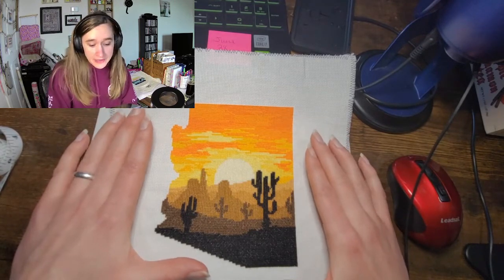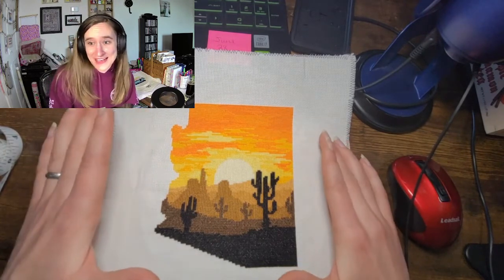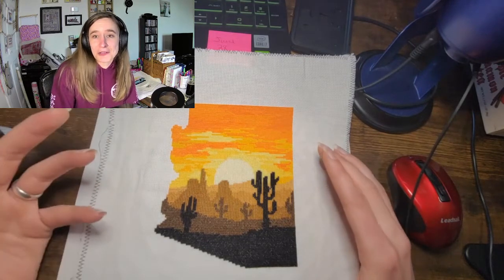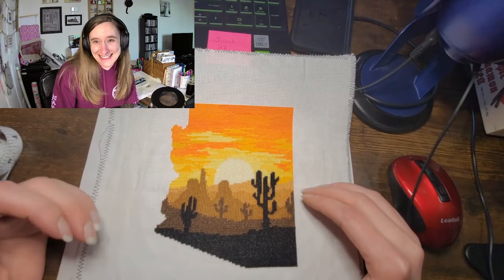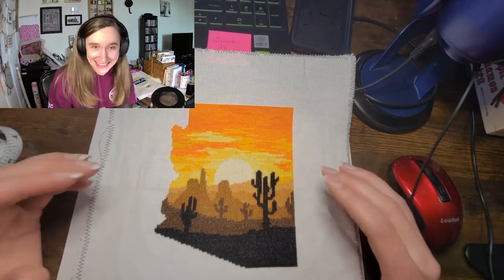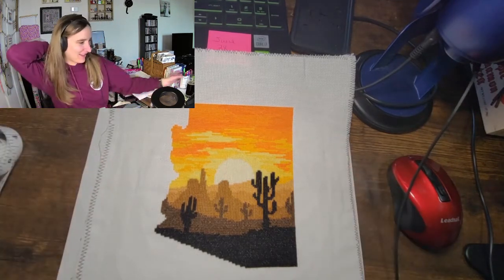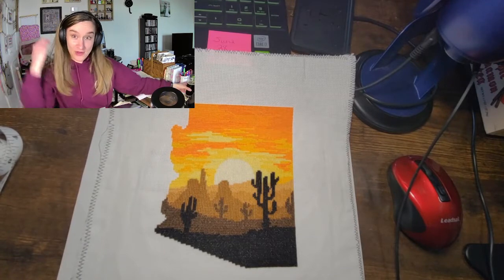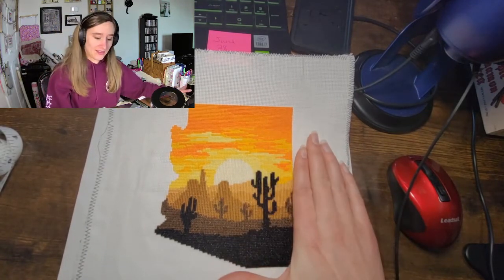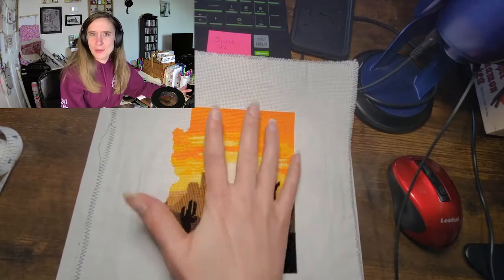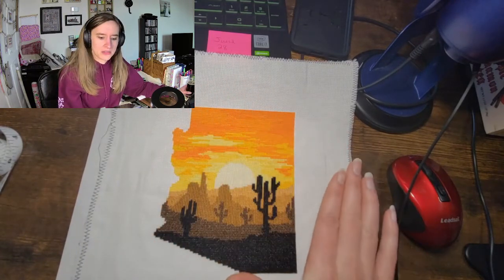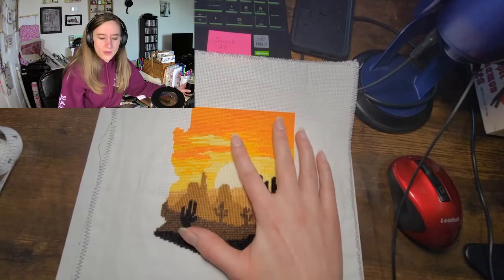So my idea was, as I stitch each state, I'm going to learn about the state a little bit. And I did that with Arizona, and I kind of petered off, and maybe I'll get back to that and do that more. But yeah, I stitched Arizona first, and it turned out really well. And I was like, ooh, this is actually kind of smaller than I expected the pattern to stitch up, but I like it. It's kind of cool.